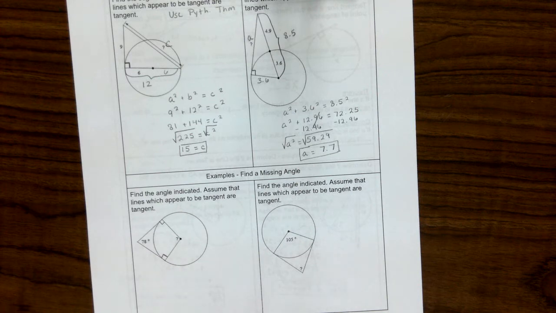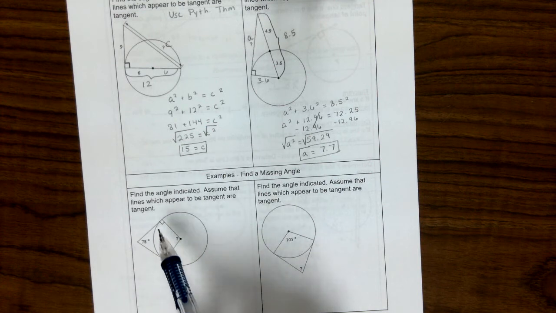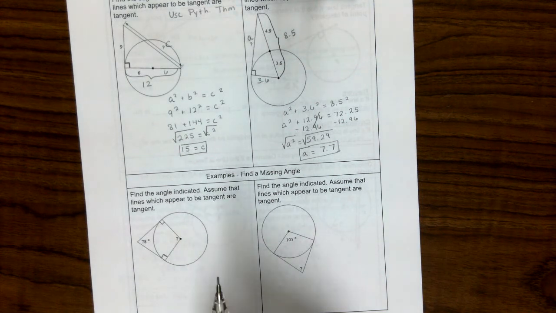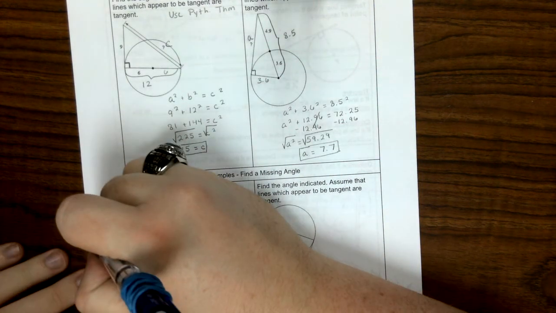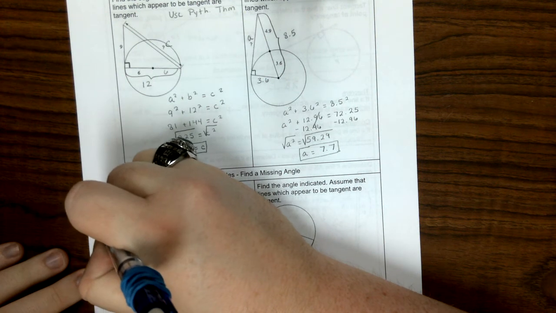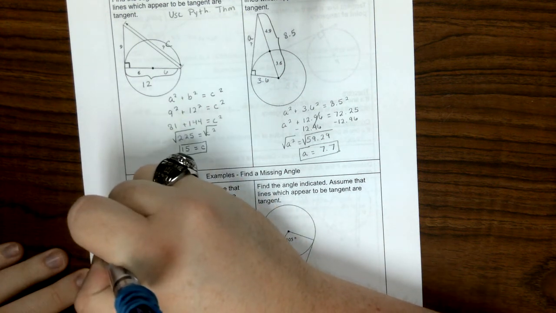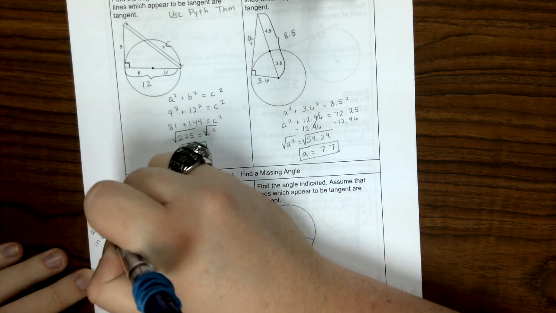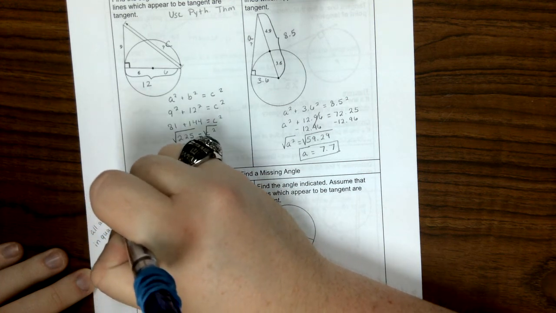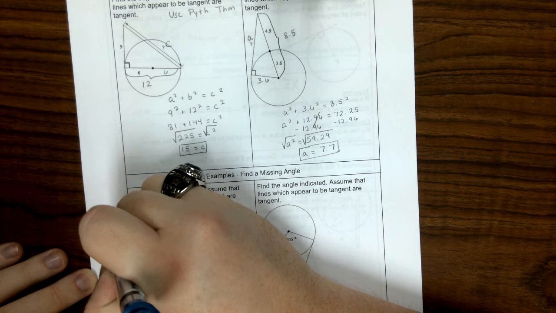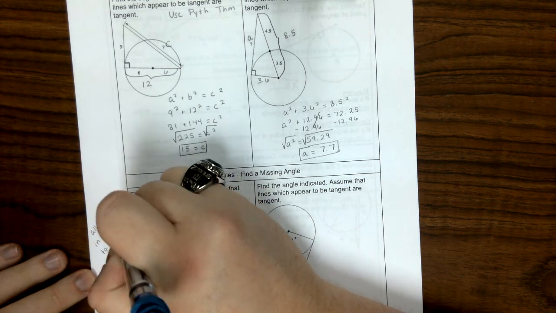This goes way back to Unit 1. In a quadrilateral, you should have learned that when you add up all the angles in any quadrilateral, any four-sided shape, it adds to 360. So all angles in a quad add to 360 degrees.